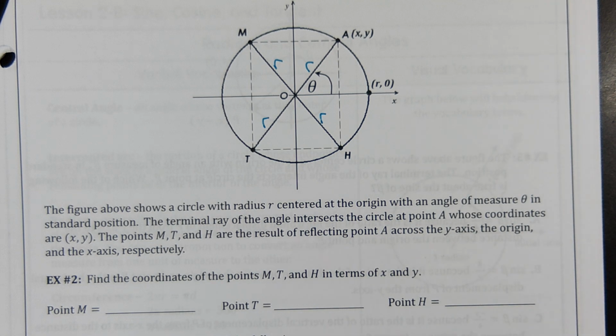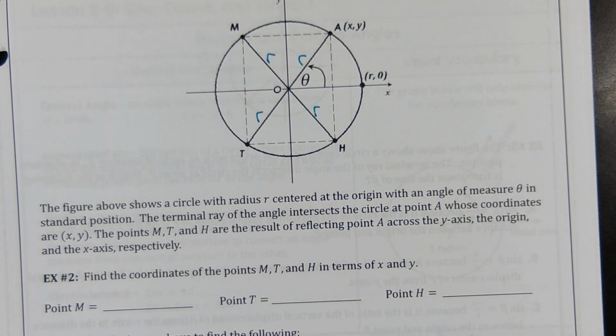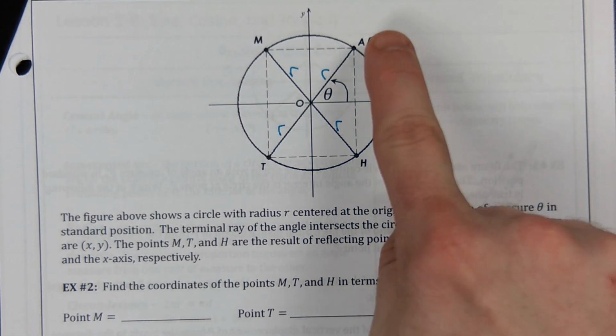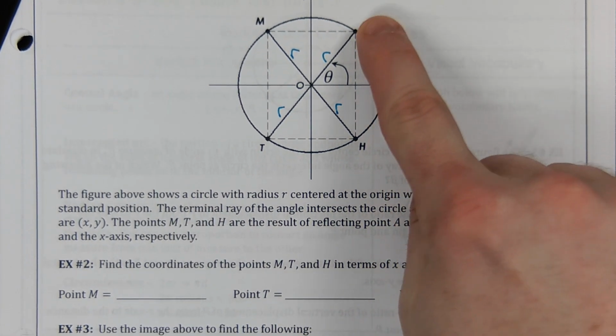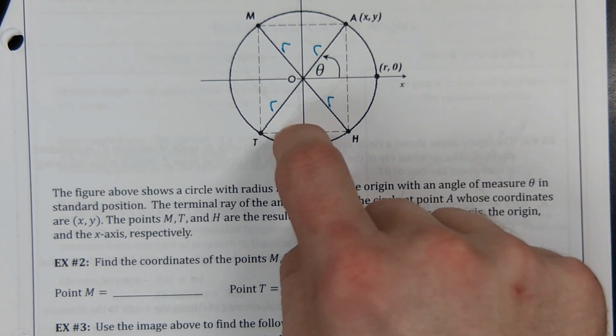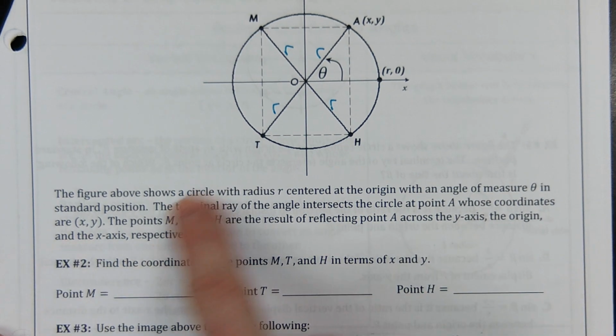The terminal ray of the angle intersects the circle at point A, whose coordinates are unknown, so we will just say they are x, comma, y. The points M, T, and H are the results of simply reflecting coordinate A across the y-axis, which goes left, across the origin, which is a weird thing to say, but it means the opposite side of the circle, diameter. It's the same result as going over the y and then going over the x. Oh, and then also the x.